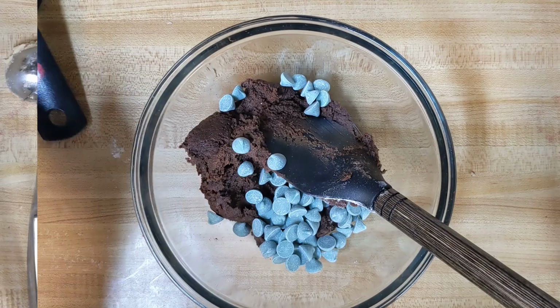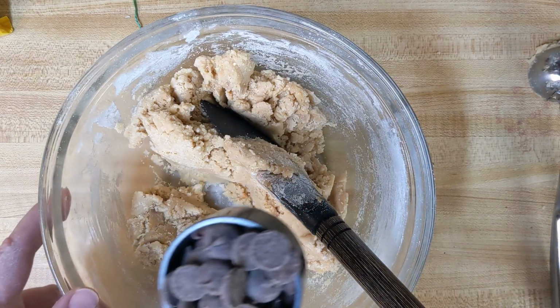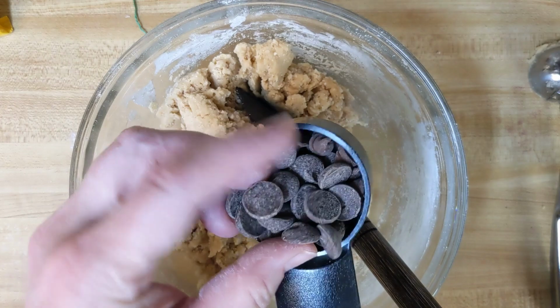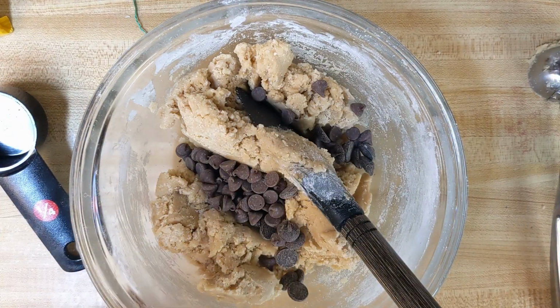or even peanut butter chips if you want to double down on the peanut flavor. Make it your own. Use any base with any mix-in you like. Butterscotch chips, toffee pieces, pretzels and chocolate, they all work.